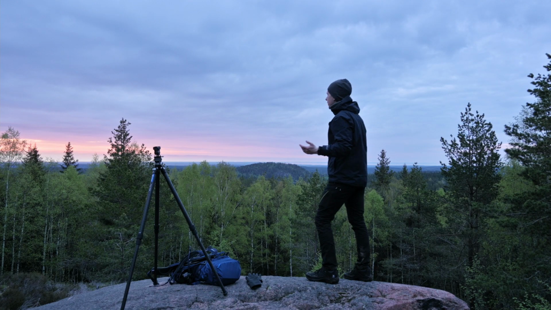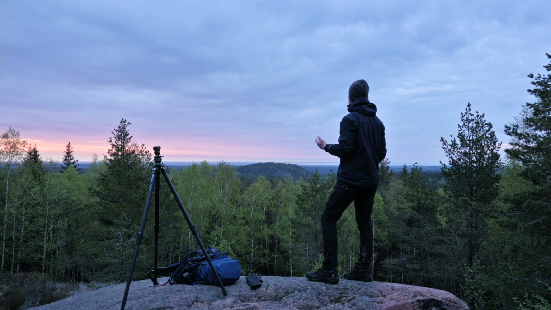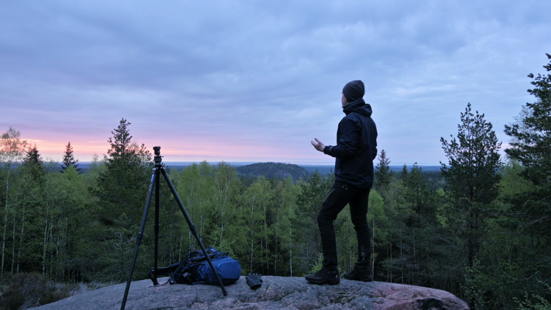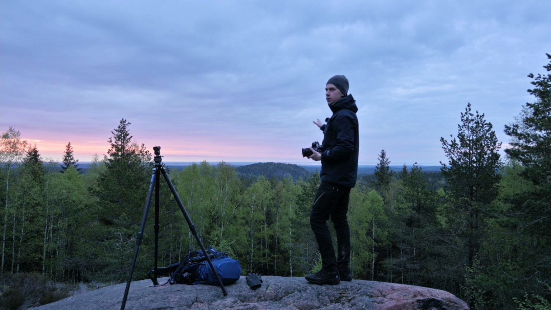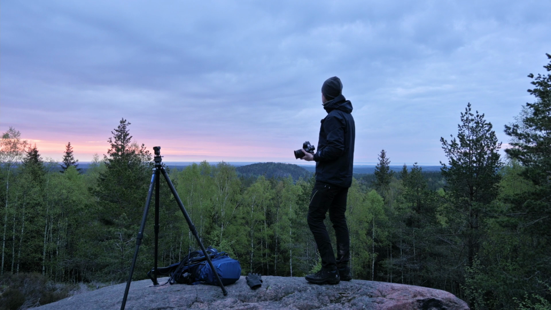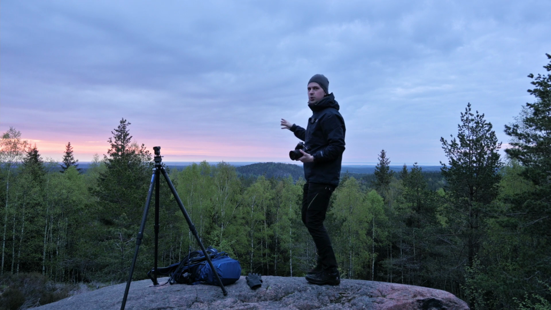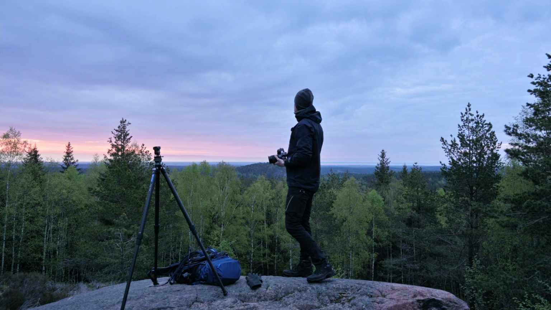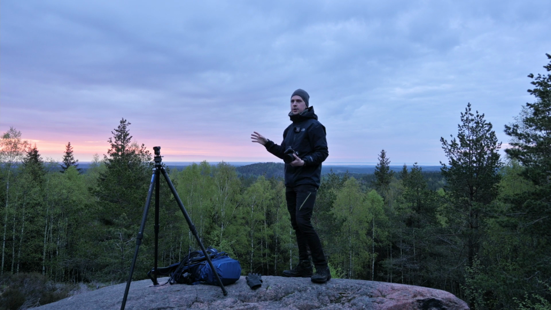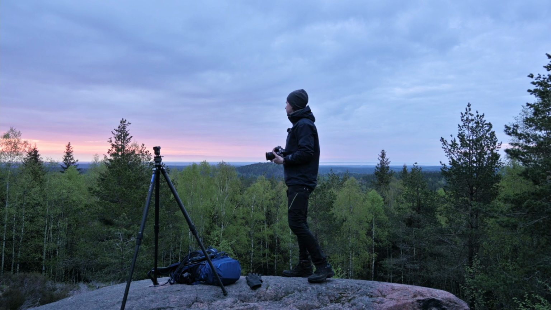So what we're having right now is lovely early morning pink hues in the sky, and we have lots of late spring colors. So still lighter green tones in the leaf trees than there are in the evergreen trees, and that is creating lots of contrast and interest out over the landscape.